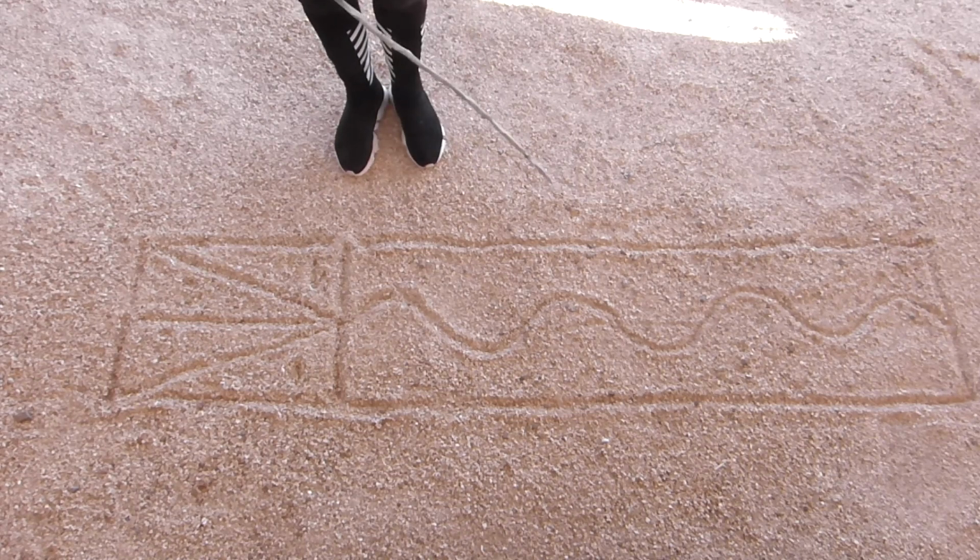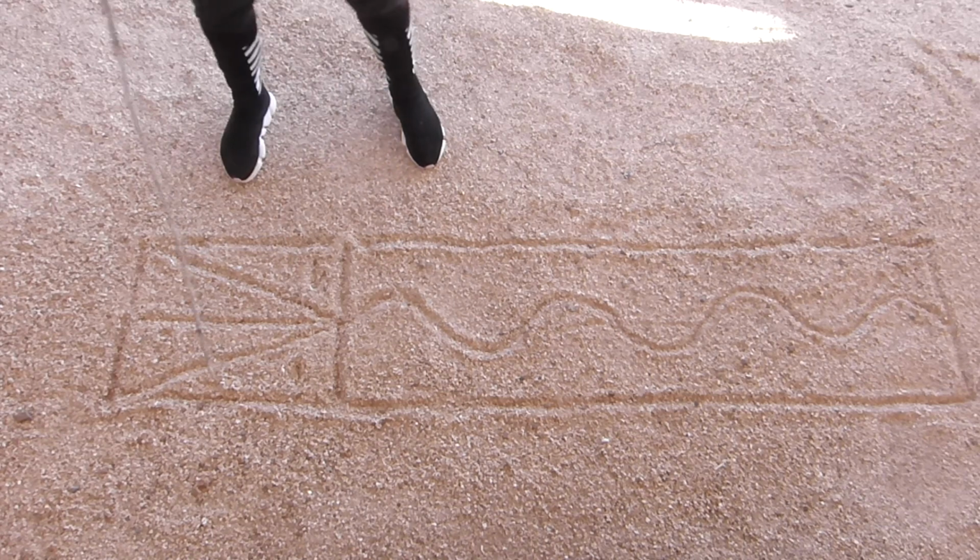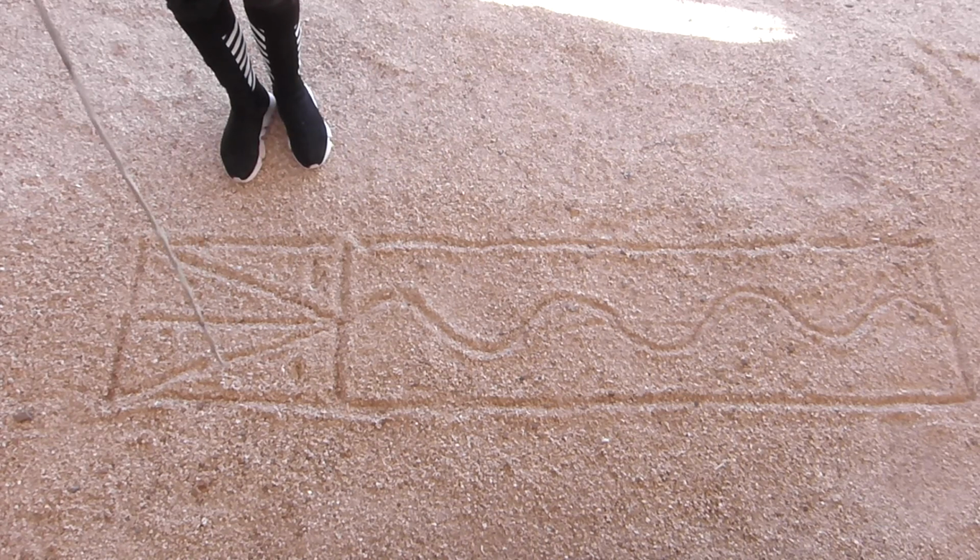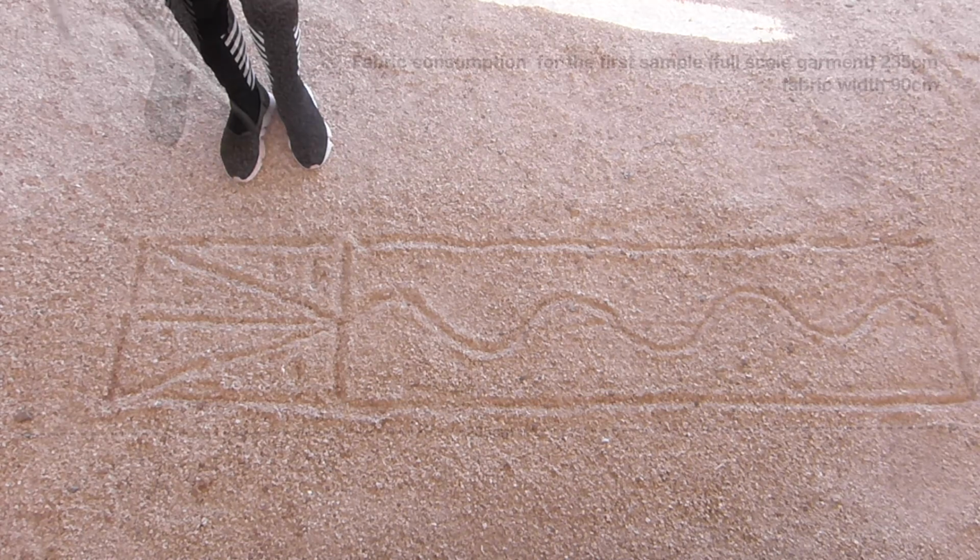Once you cut your patterns, you see clearly that we have no waste at all. So we have very geometrical shapes of our pattern. 1, 2, 3, 4 triangles and 2 patterns for the skirt.